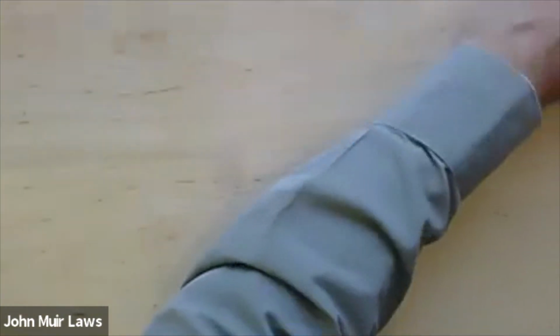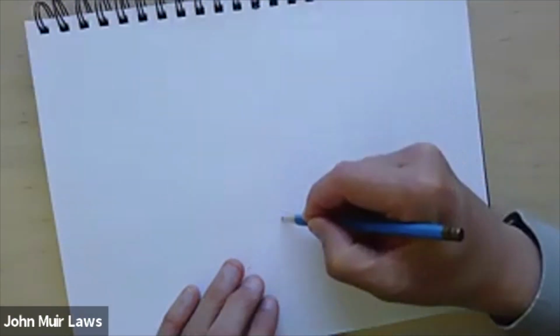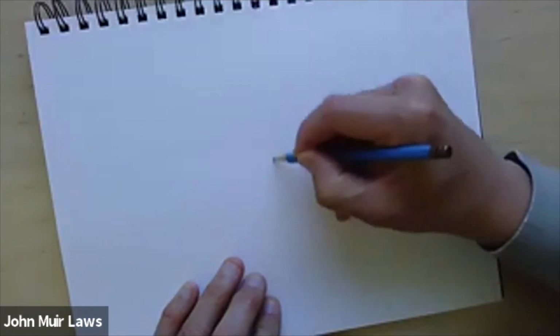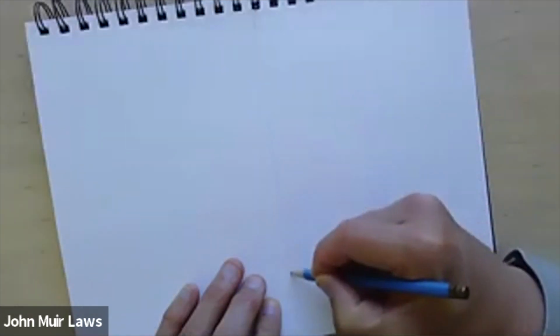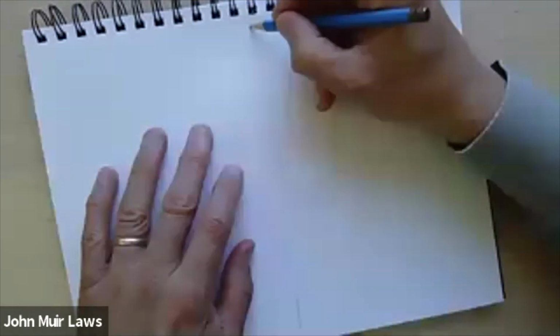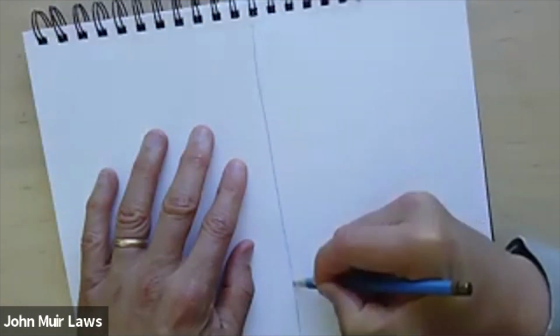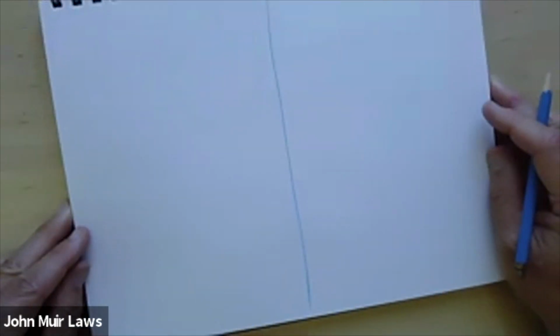So how I made that is, let's say this is my journal, and right here is the middle of my journal. I'm going to do that a little bit darker so everybody can see it. So I'm looking at one set of facing pages in my nature journal.